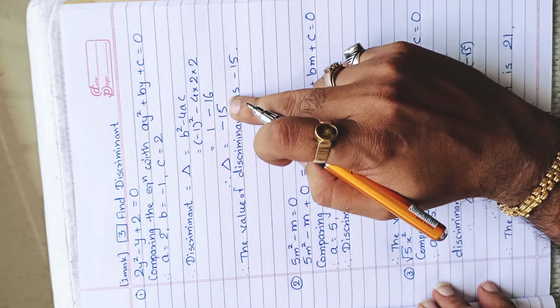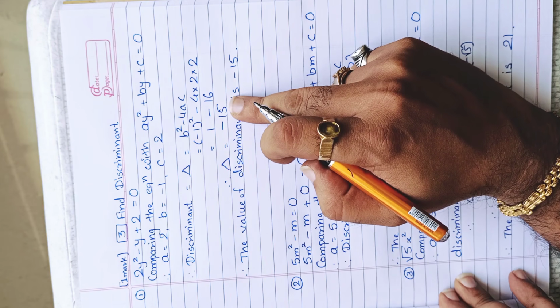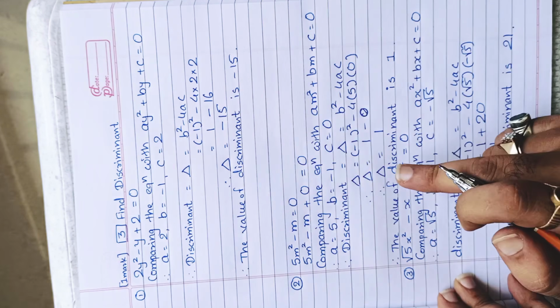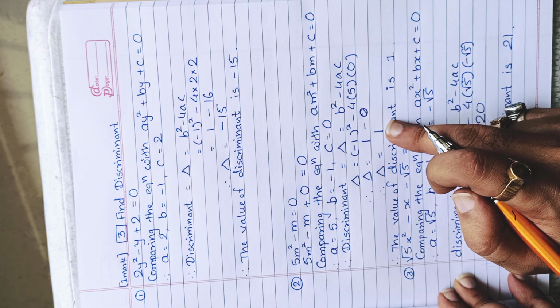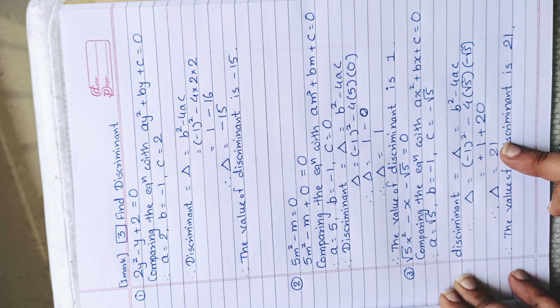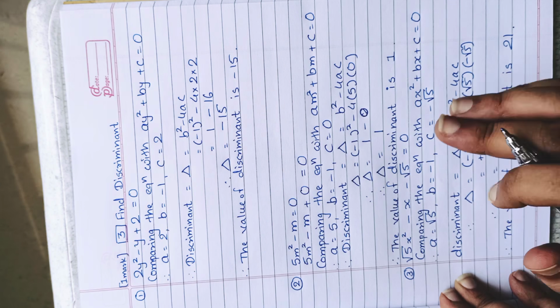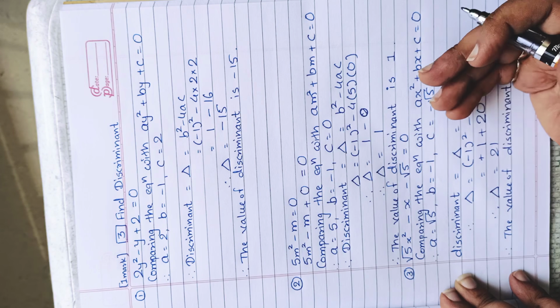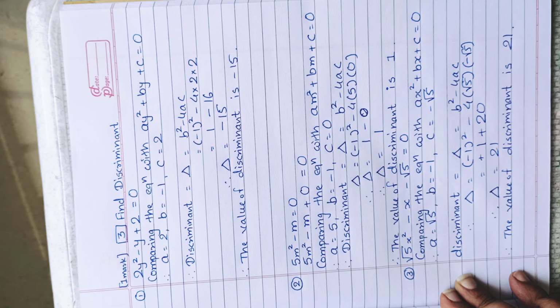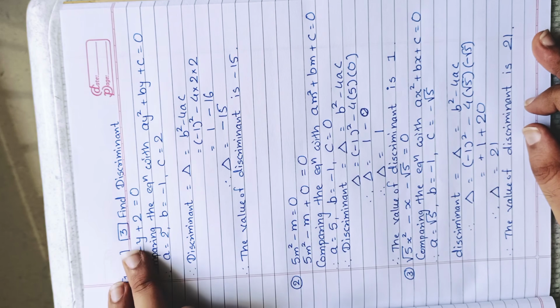Now, if they ask, write the nature of the root. Here delta is negative, that means roots are not real. Here delta is positive, that's why roots are real but unequal. Delta is positive, 21 is positive definitely. So roots are real and unequal. If delta comes 0, here it is not coming 0, but if delta comes 0, then roots are real and equal. This is the end of sum number 3.